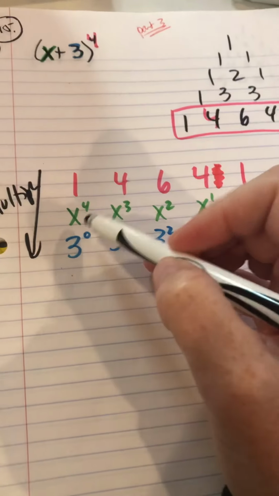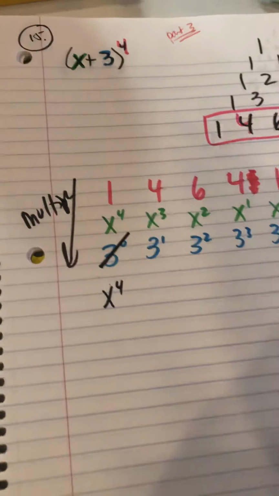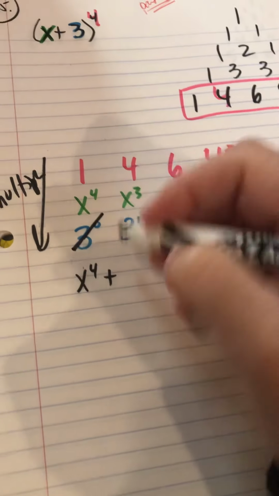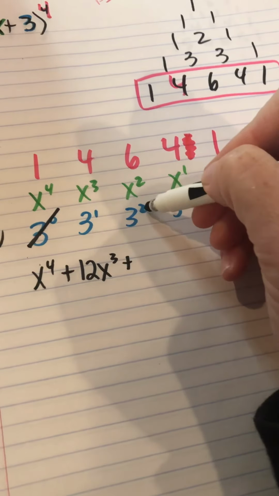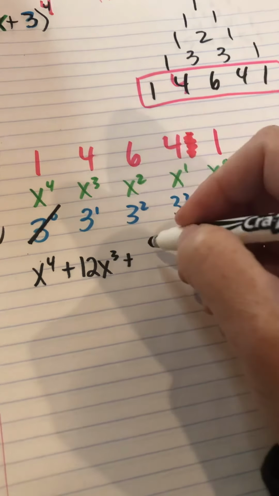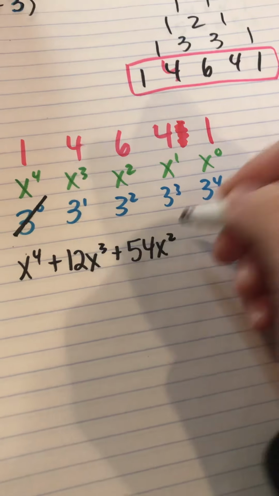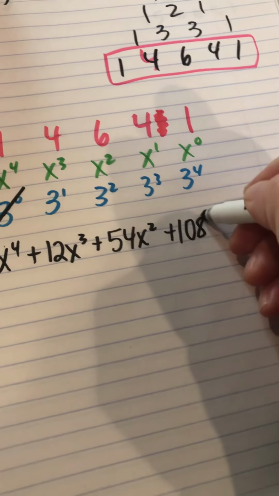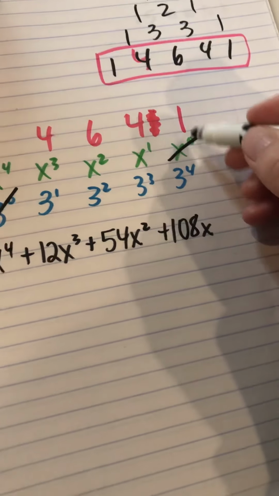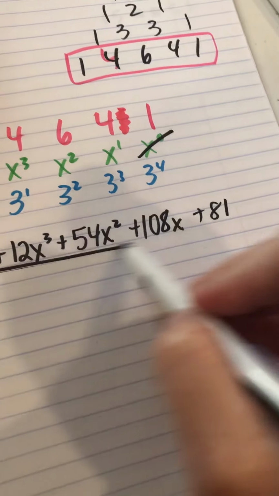Anything to the power of 0 is 1, so we've got x to the 4th. This is a plus, so everything's going to be plus. 4 times 3 is 12x cubed, plus 3 squared is 9, times 6 is 54, x squared. 27 times 4 is 108. I just already had it all worked out. And 3 to the 4th is 81.